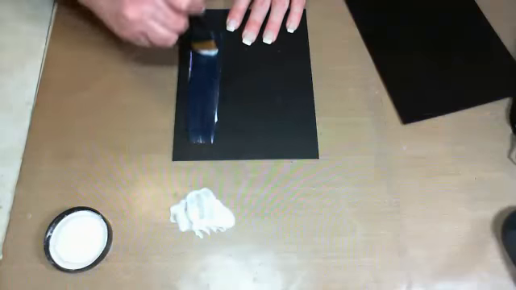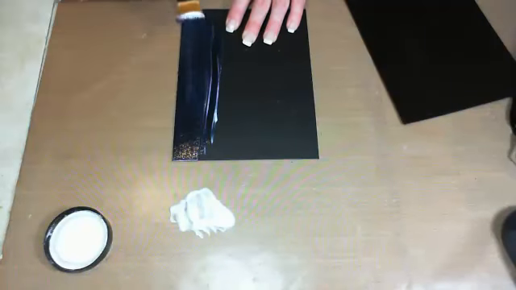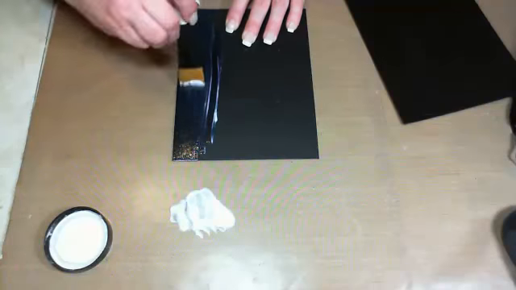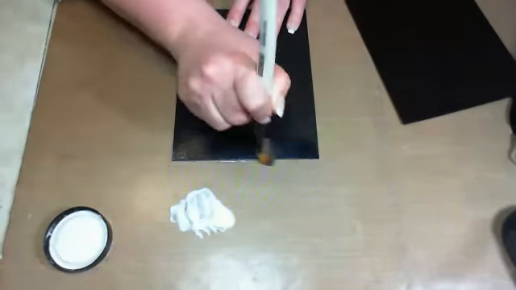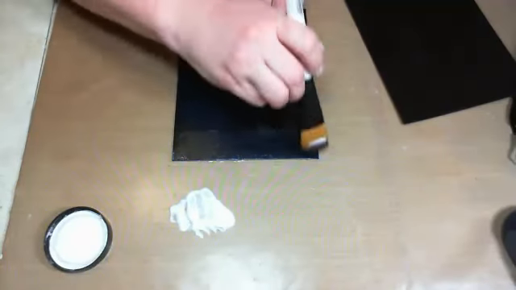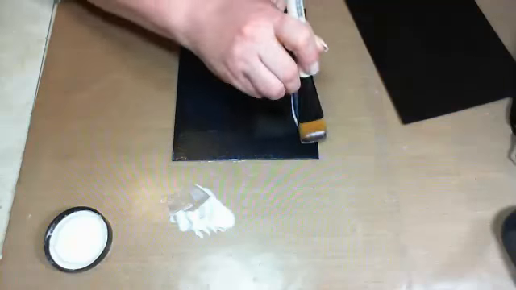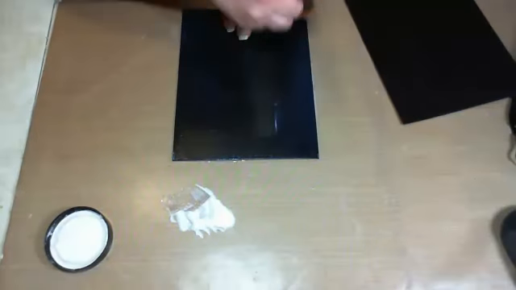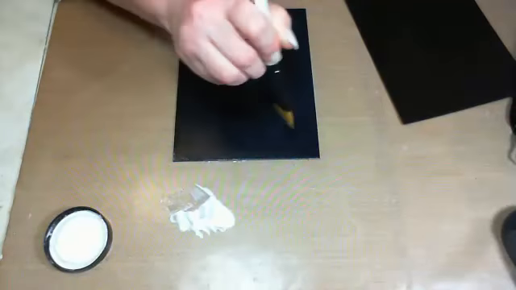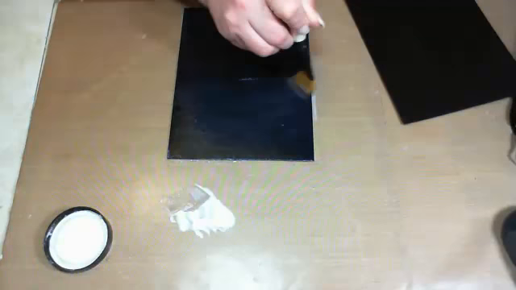So I'm just going to liberally add that matte medium to this chipboard, and I'm going to get a good coating on it. This is going to seal the chipboard and keep it from running if for some reason it happens to get wet. It just gives it a nice good seal.